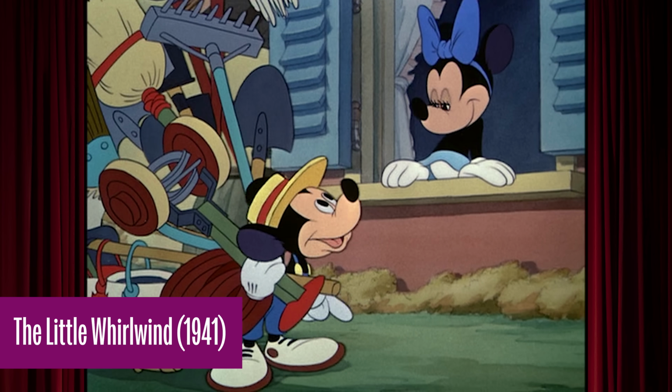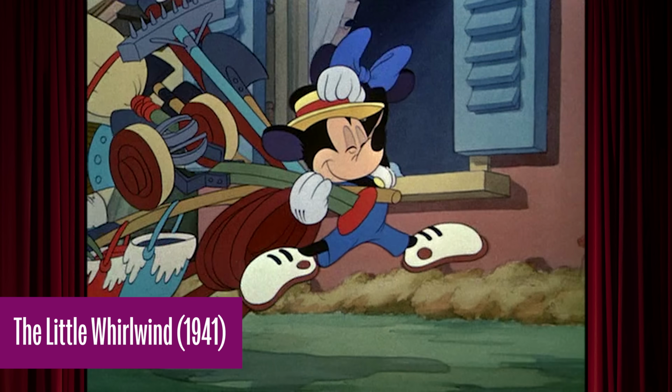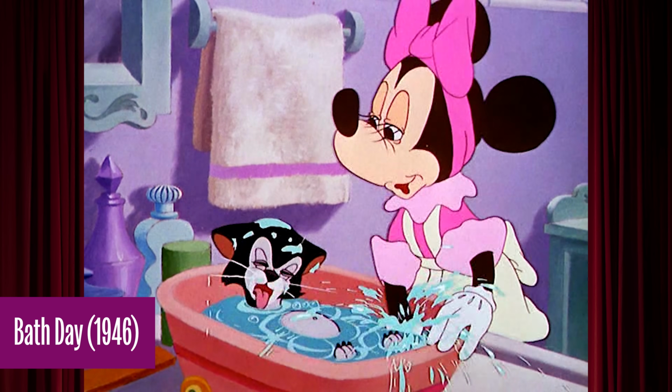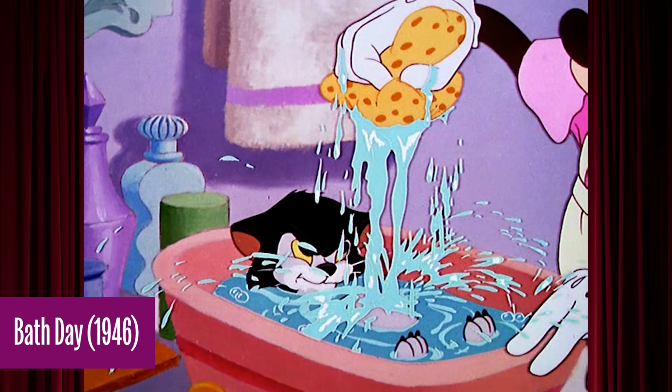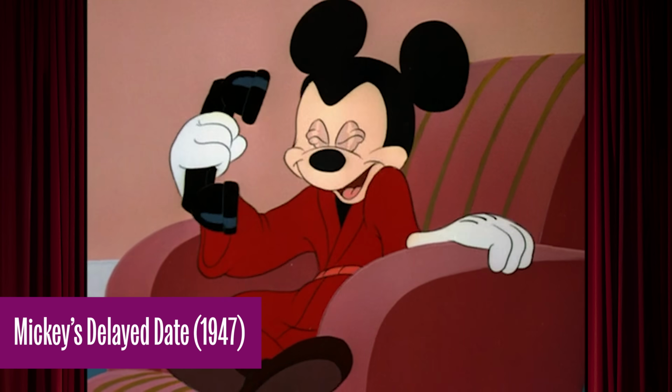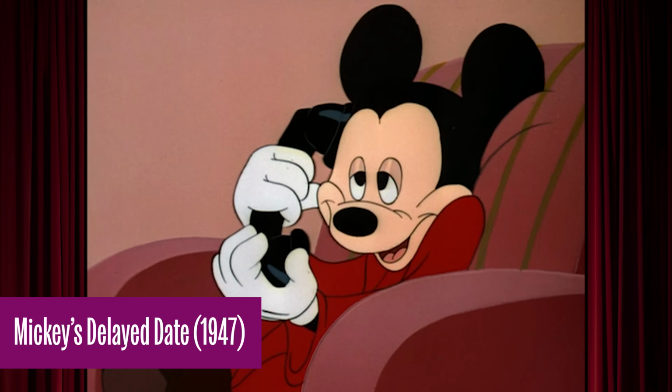Good day. It was a bold, slightly rubbery look, one that made Mickey feel more contemporary, but didn't stick for long. By the end of World War II, the design was quietly retired. Minnie reverted to her original flat-eared design first in 1946's Bath Day, and Mickey followed in 1947's Mickey's Delayed Date, marking the end of this brief design experiment. Oh, hello, Minnie.